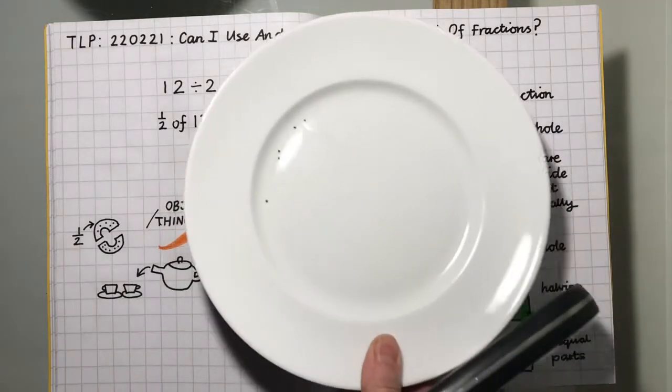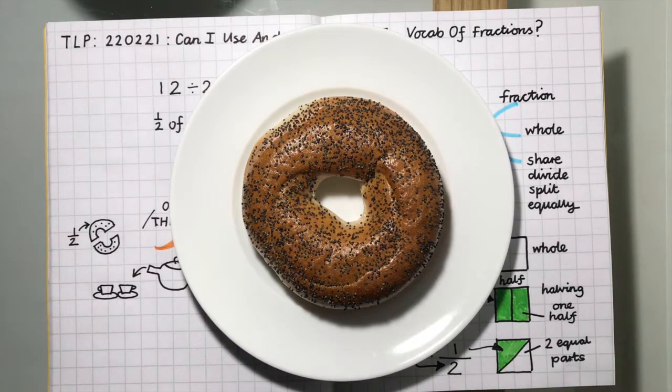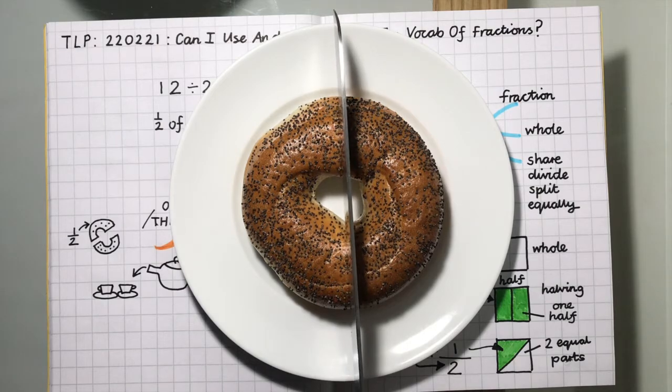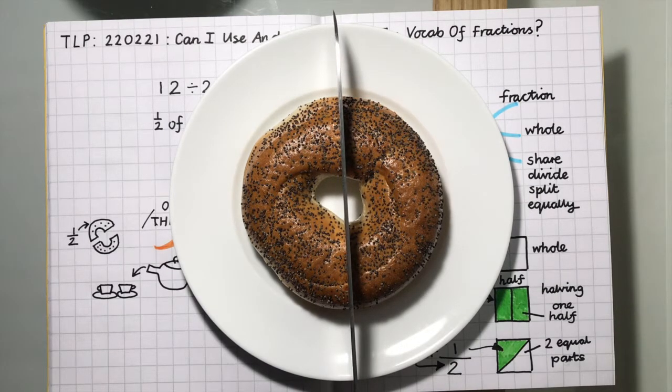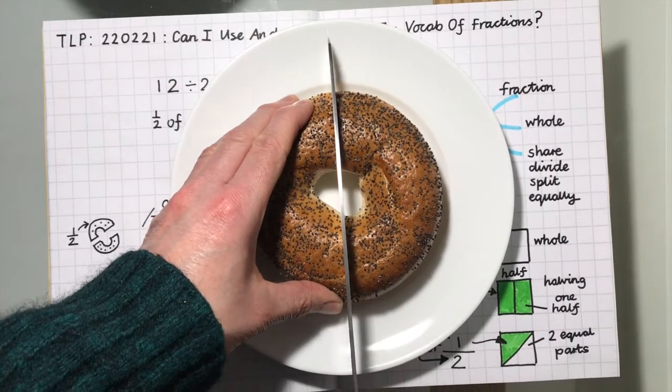So here's a plate, and here's a bagel. That's a whole bagel. So this is an object that I can halve or cut into as many equal portions as I want. The fraction's going to change its name if I have more than 2 equal pieces. So let's say that me and my husband Mike are going to share this bagel. So I've got my knife, and I've got to do my very best to try and make sure that there are 2 equal portions.